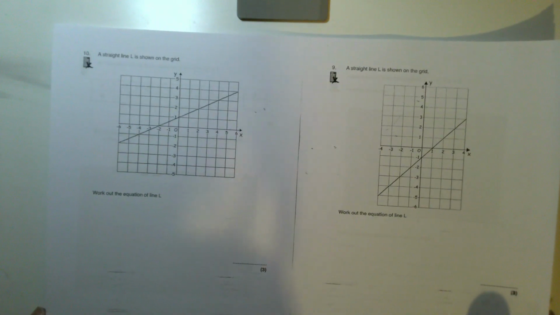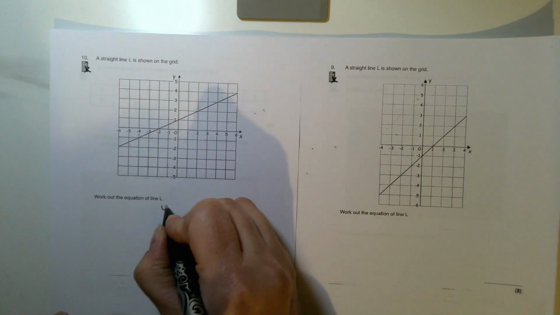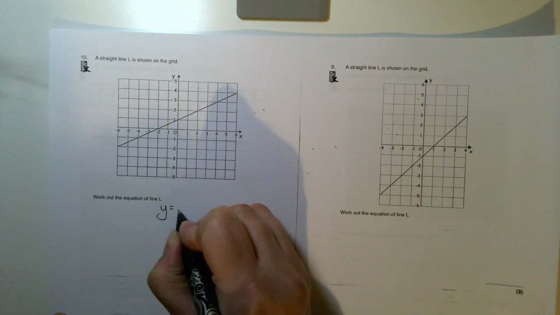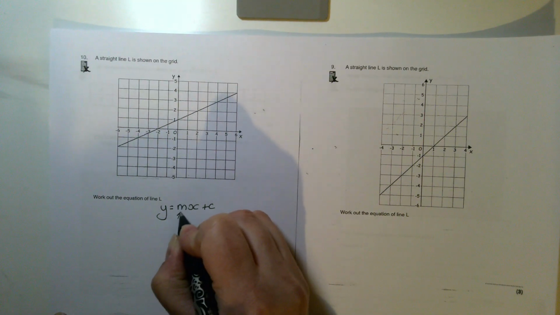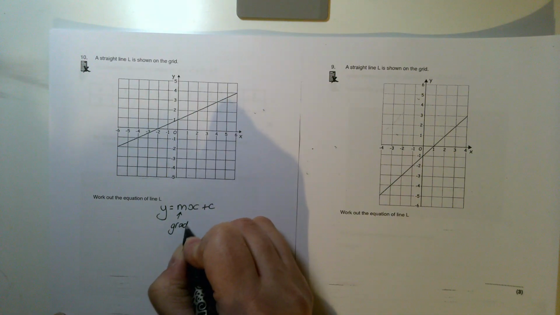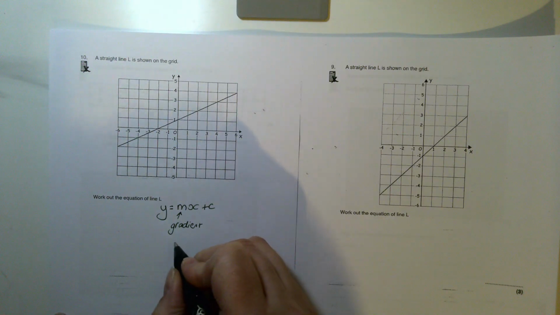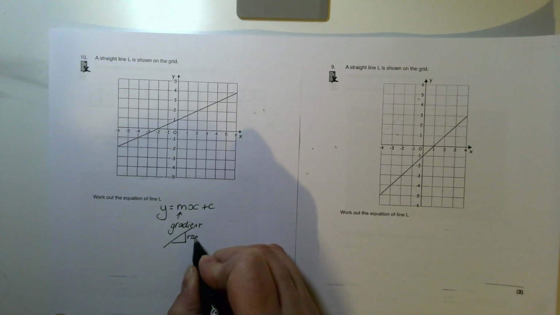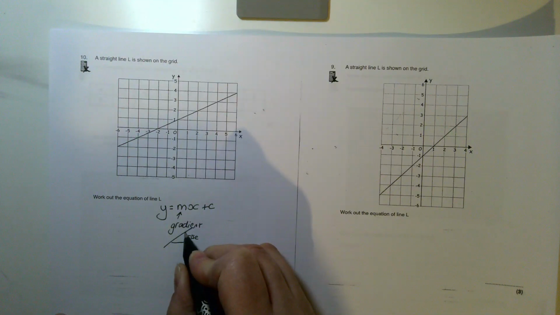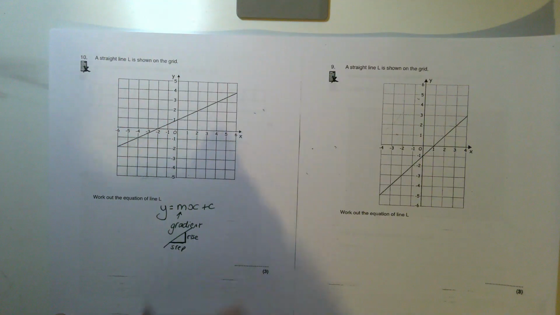Finding the equation of a straight line. All straight line graphs have the general format of y equals mx plus c. M is the gradient. That is where you draw a little triangle and you work out the rise, which is this distance here, and divide it by this step here.